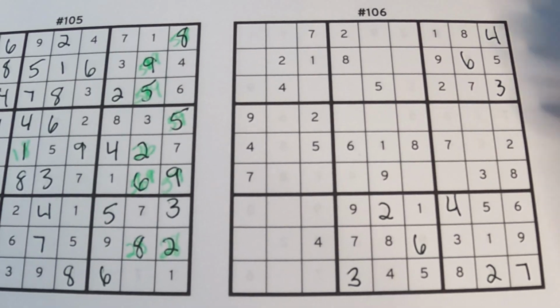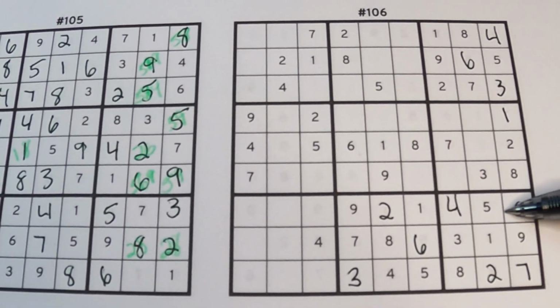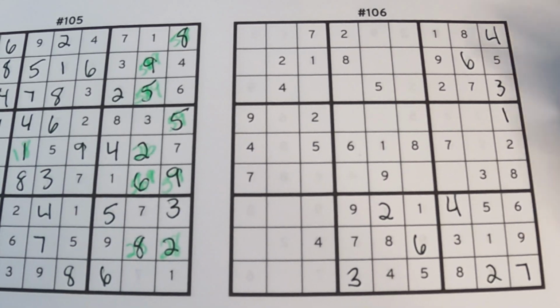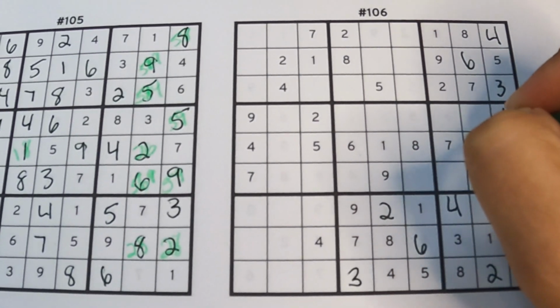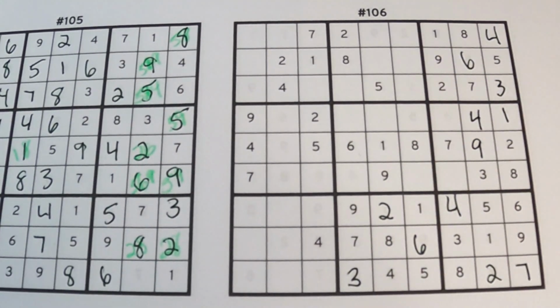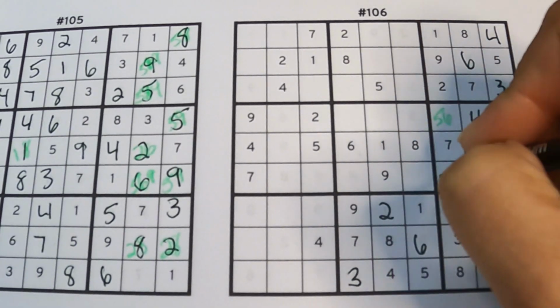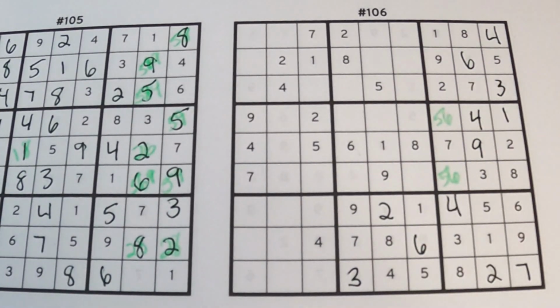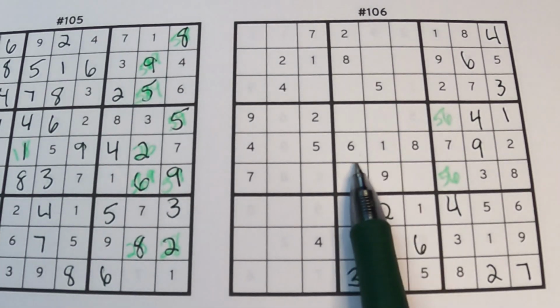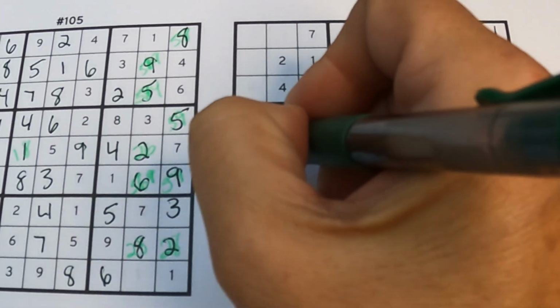For this column now, we're missing a 1. For this column, we're missing 4 and 9. We've got a 4 here, so 9, 4. For this box now, we're missing 5 and 6. And I don't see any help. So 5, 6. For this row, we're missing a 3.